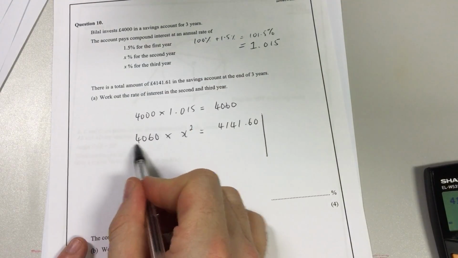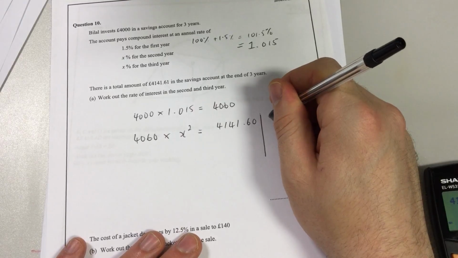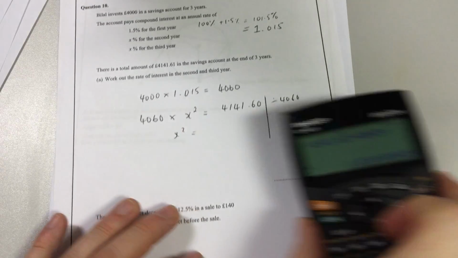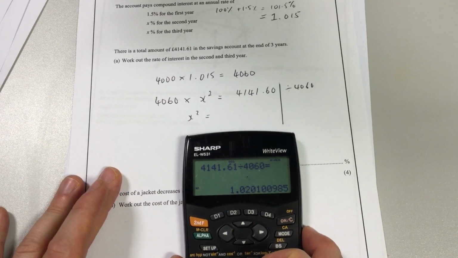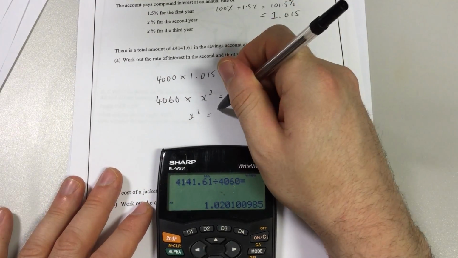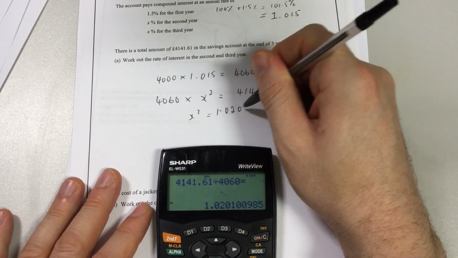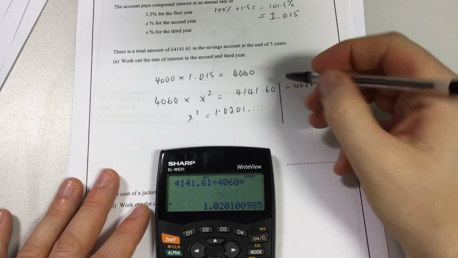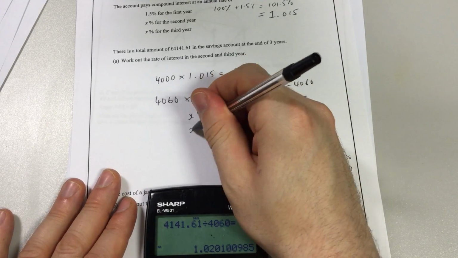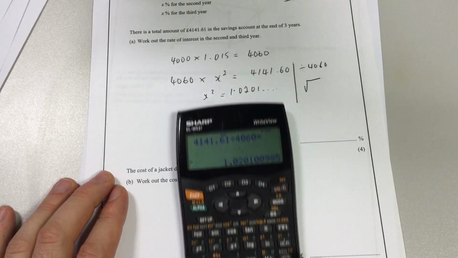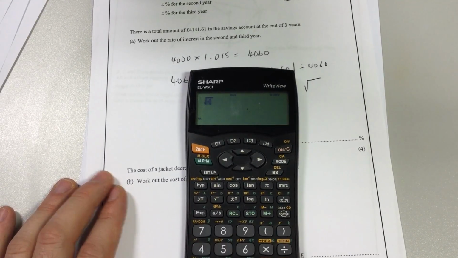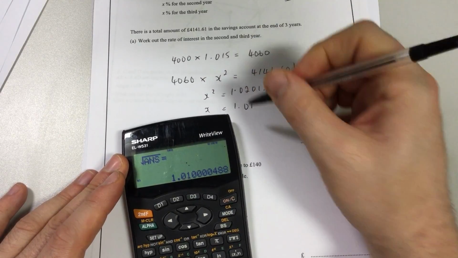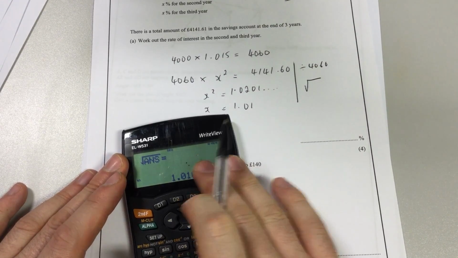So I'm going to unpick it. I'm going to get rid of the multiply first, so divide by 4060. So x squared equals this. You can just keep it in your calculator. I'm going to keep the value in my calculator so that when I'm doing my working out, I'm not going to have any rounding errors or anything like that. Now I've got x squared, I actually want to square root that. So x equals, and this is why it's a good idea to keep it in the calculator. Just press square root and equals. It'll sub everything in for you. So equals 1.01, and because it's so fine down here, you can ignore that. So it's 1.01.